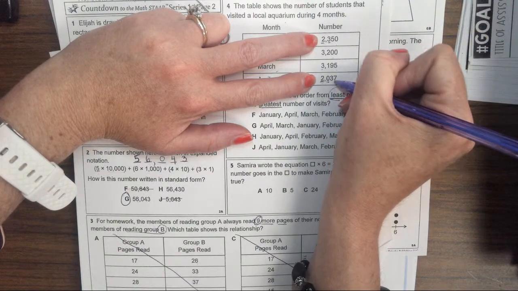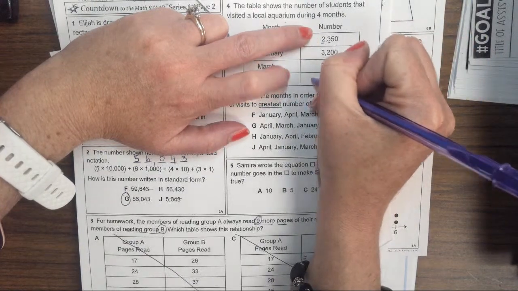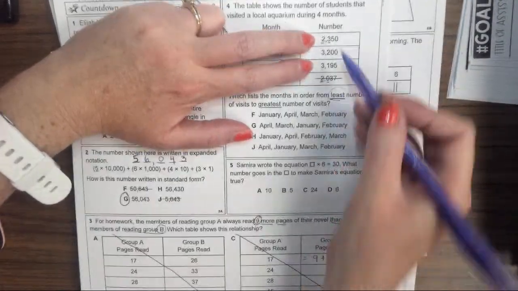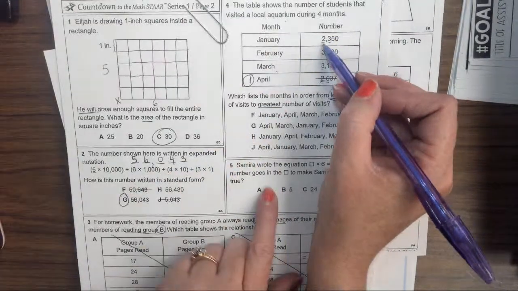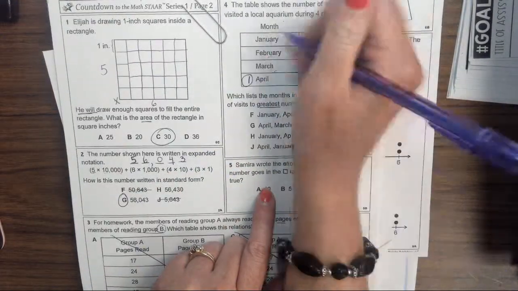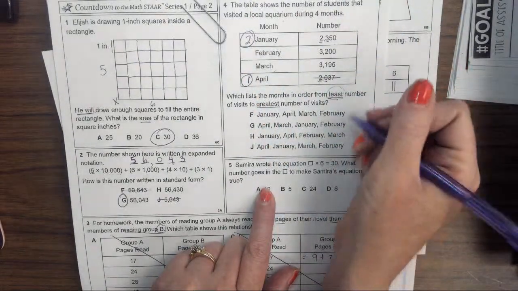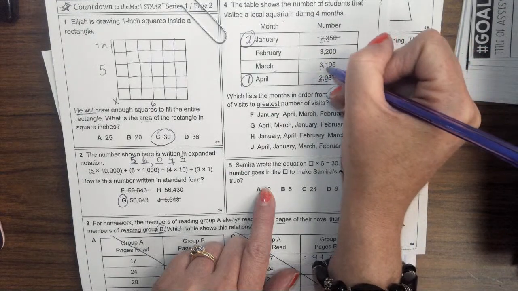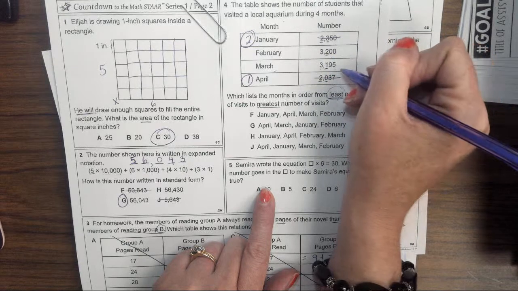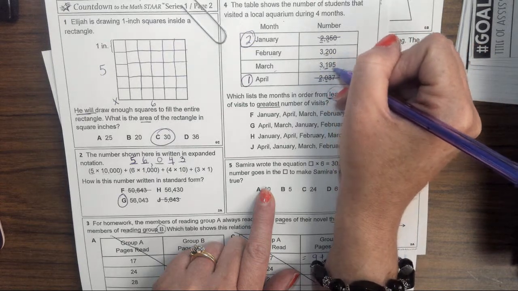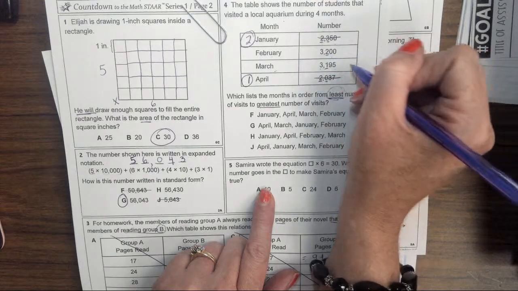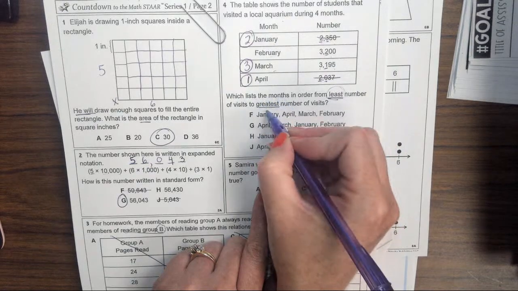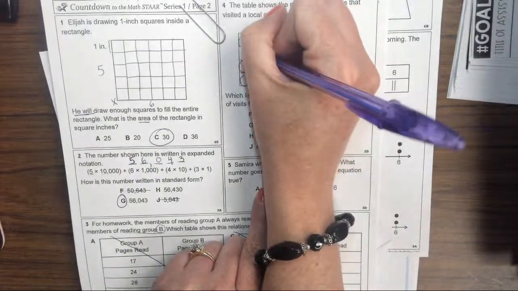So 2,037 is my smallest number. This one would be first. Okay, there's my least. Now looking at the numbers I have left, it's easy to see that January would be the next least. So it would be the second month. Now I'm down to 3,000, 3,000, 200, 100. 100 is less than 200. So 3,195 is less than 3,200. So March would come next. And we end with the greatest number. The biggest would be February's number.